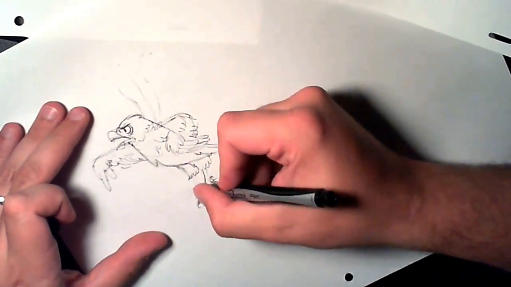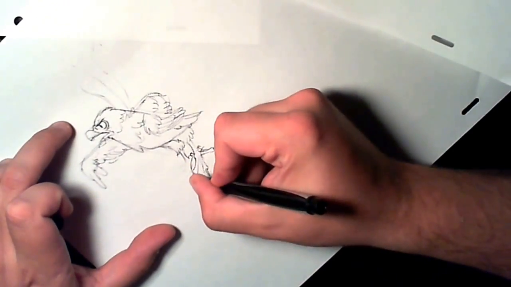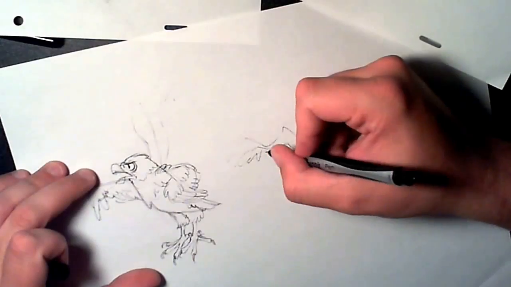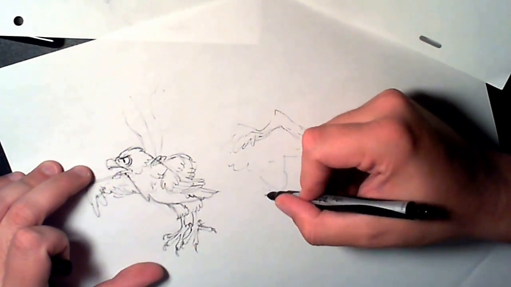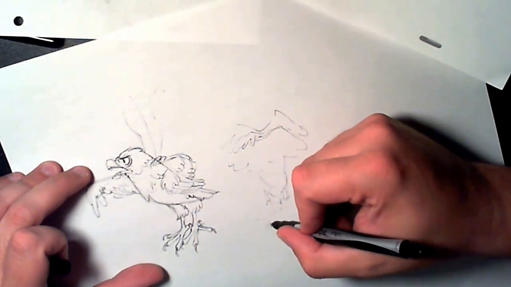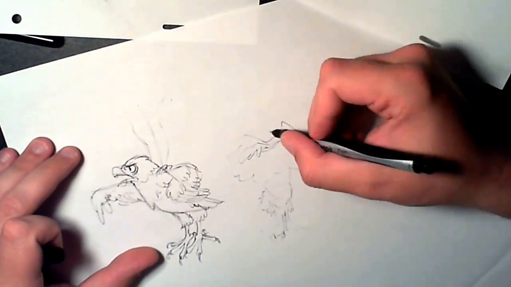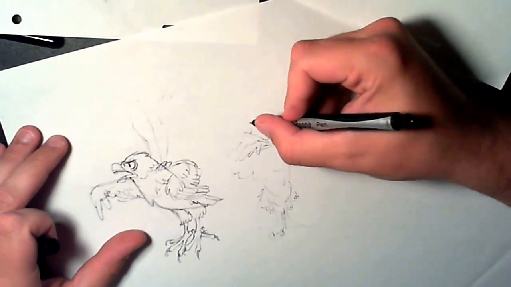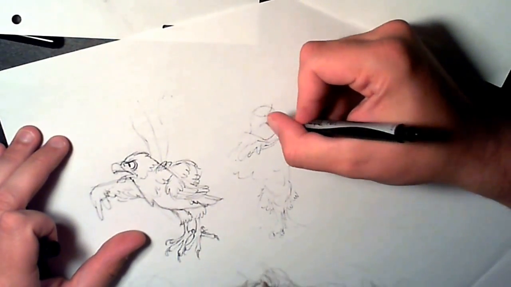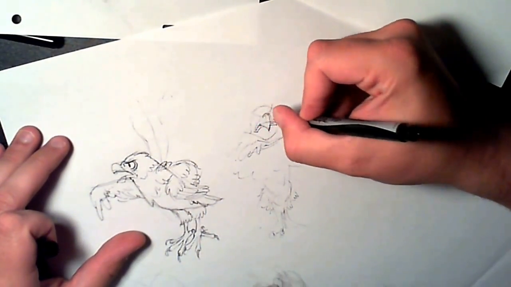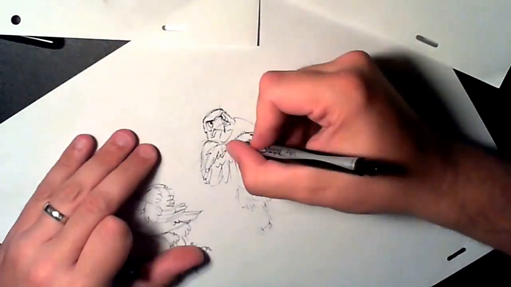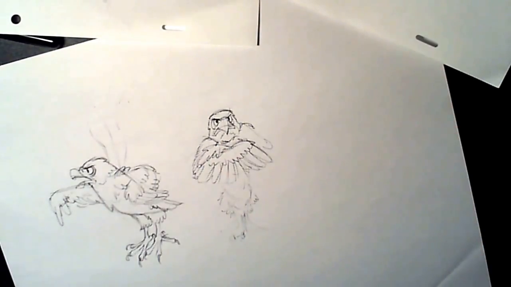and so I'm starting to play with the posing. You can see that I'm getting pretty comfortable with depicting the relationship between the head and the upper body, and the legs to the lower body, the overlap of the sort of side tail feathers and the side of the leg.